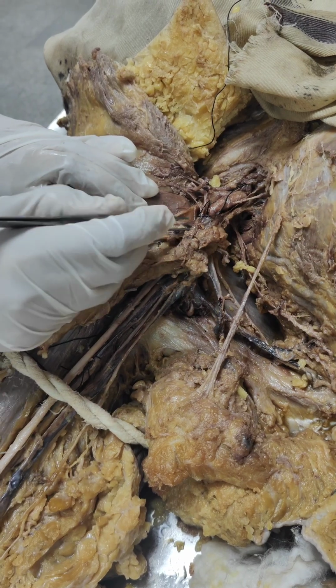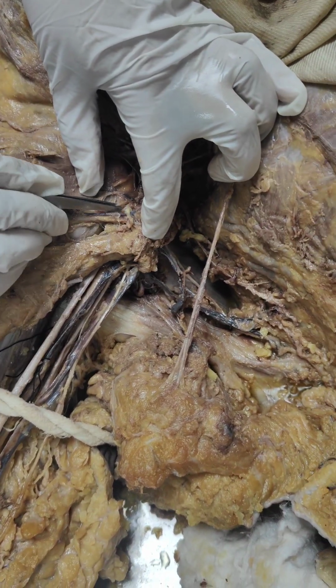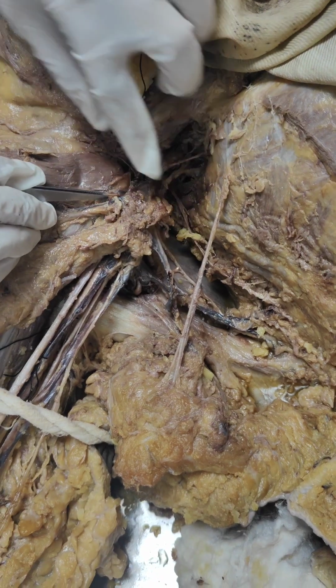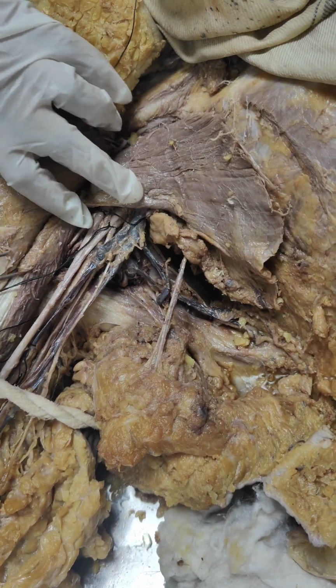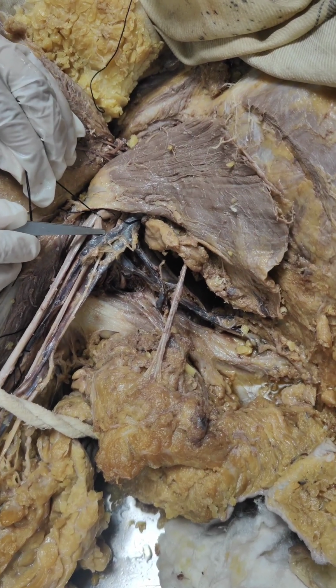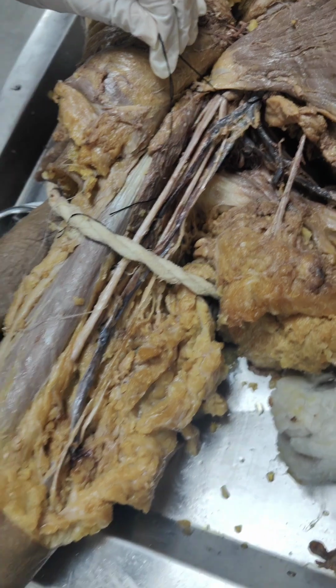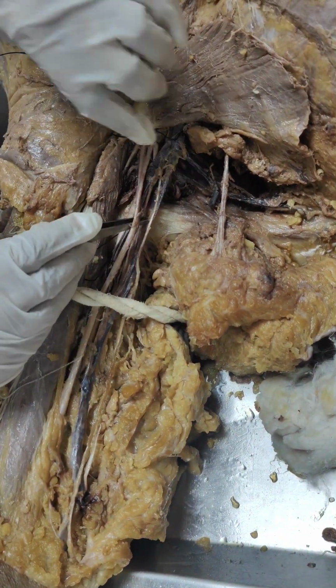Here we got the medial pectoral nerve which is supplying the pectoralis minor. Then the last branch of medial cord is the ulnar nerve. This is the ulnar nerve. It is supplying the muscles in the forearm. Then we come to the posterior cord.